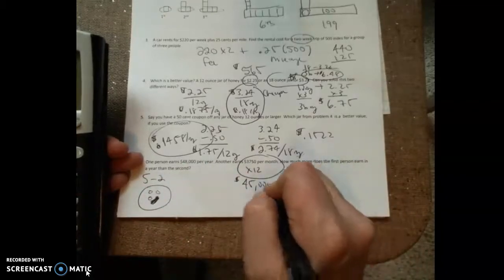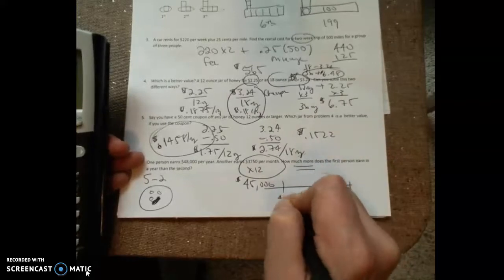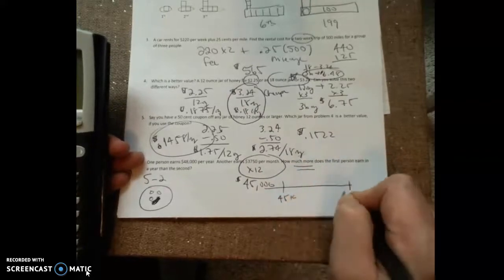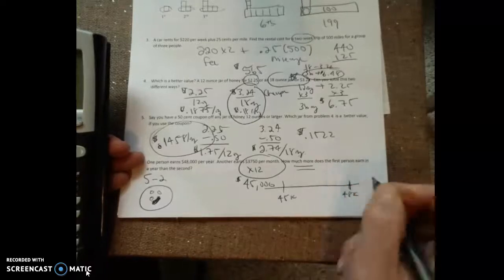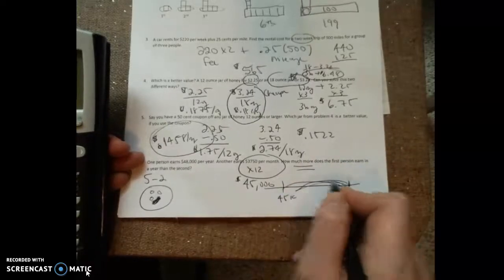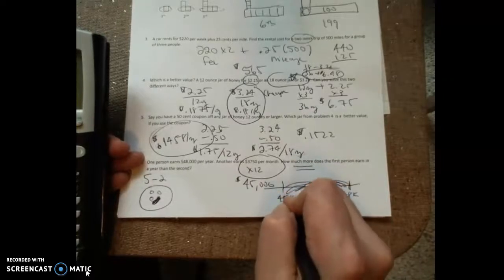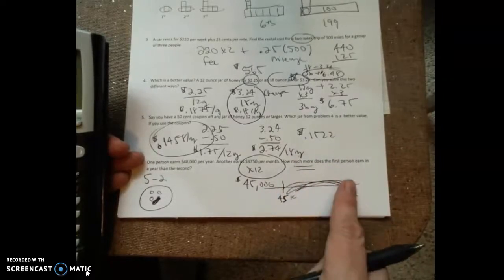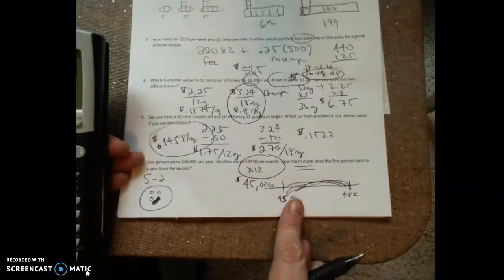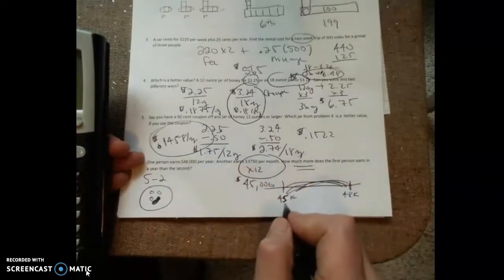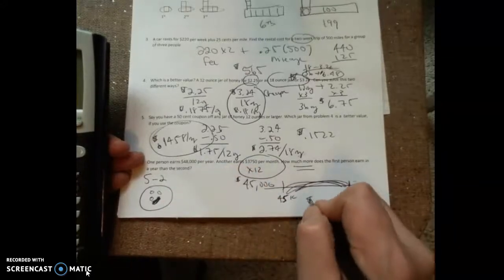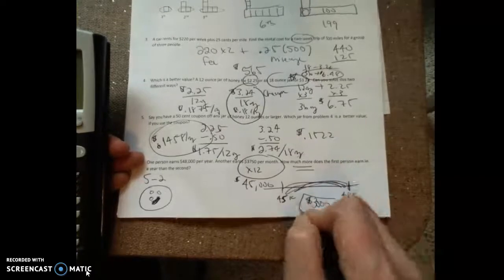So if you kind of think of a number line, like here, this person makes $45K. This person makes $48K. What's the difference between them? You're not taking that person's salary away from this person. You're just saying how far apart. It's like more of a distance definition. That's also subtraction. So if I take 48,000 minus 45,000, that's what? A $3,000 difference in salary.